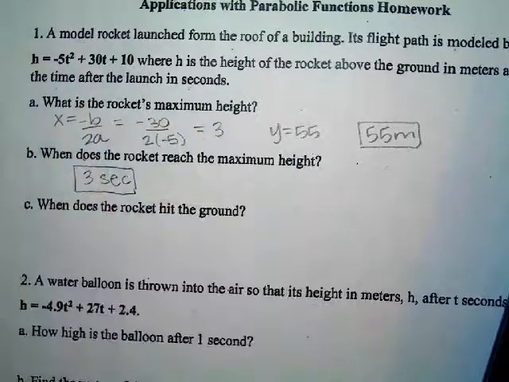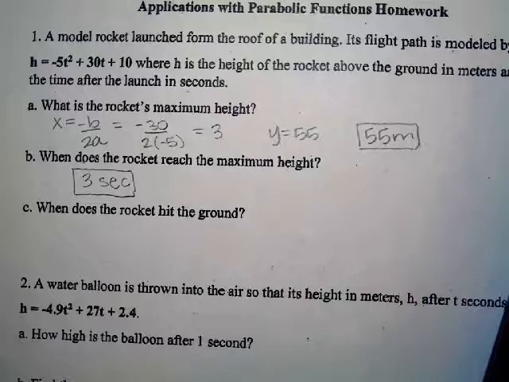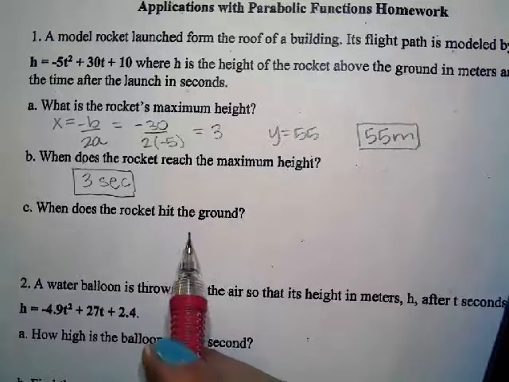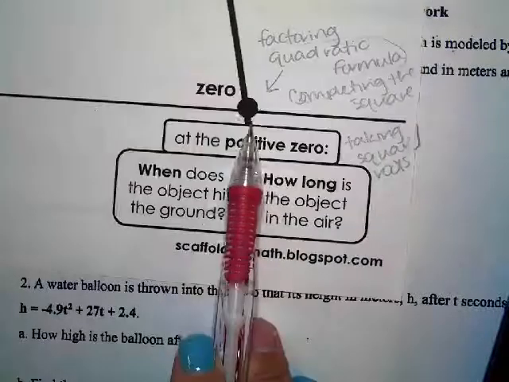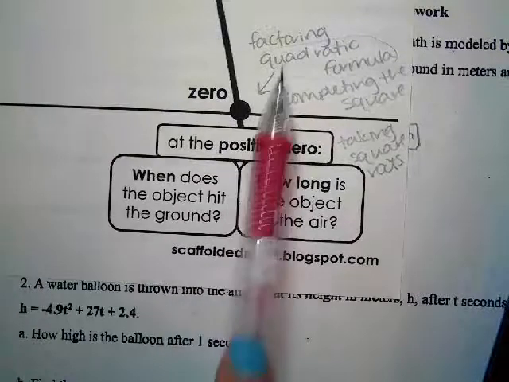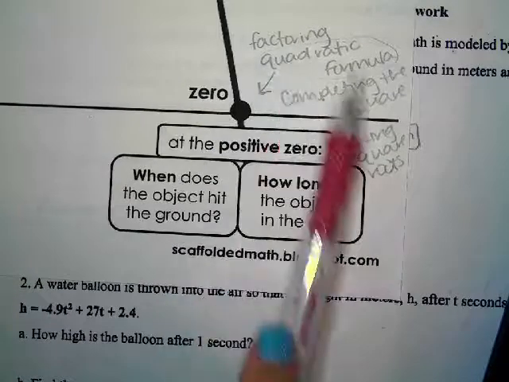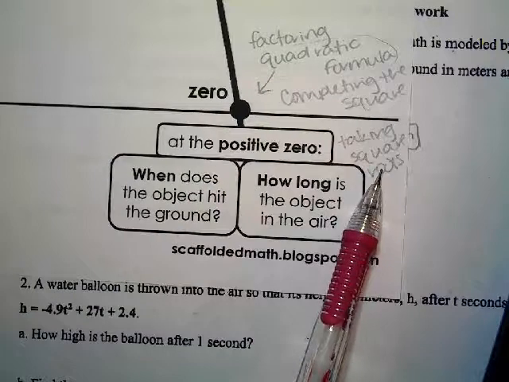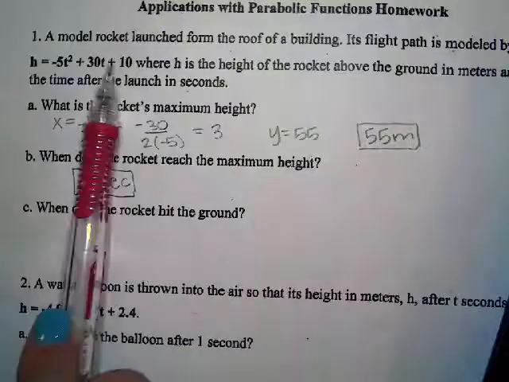All right. Okay, now it says, when does the rocket hit the ground? So, when does the rocket hit the ground? We're looking for an x-intercept. We can factor, we can quadratic formula, we can complete the square, we can take square roots, except when I look at the formula, I can see a 30t, which means I cannot take square roots. So my options are factor, quadratic formula, complete the square.